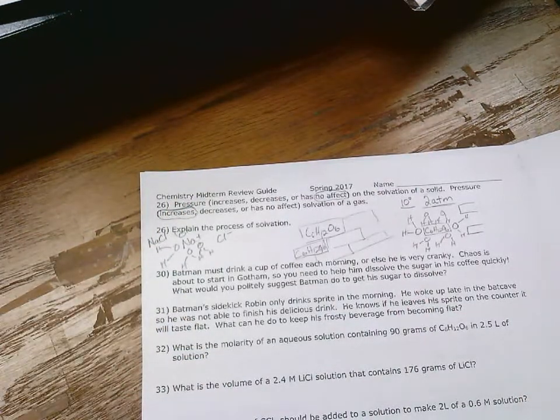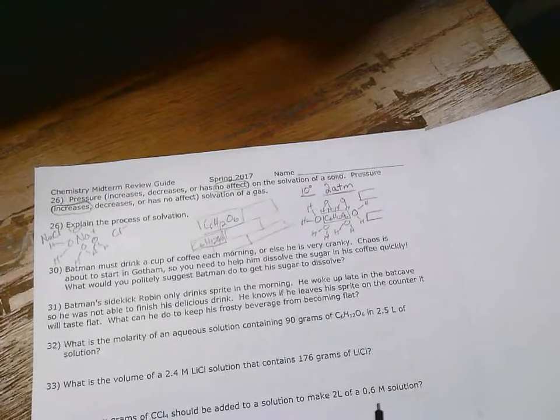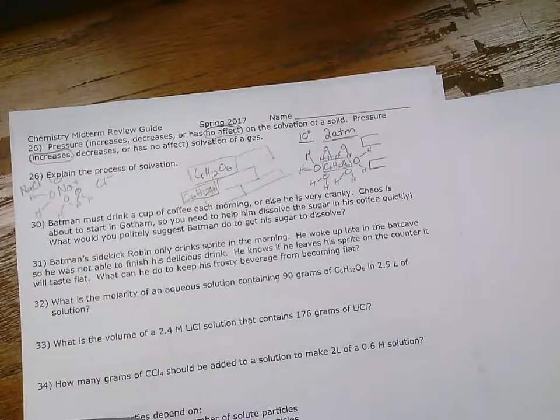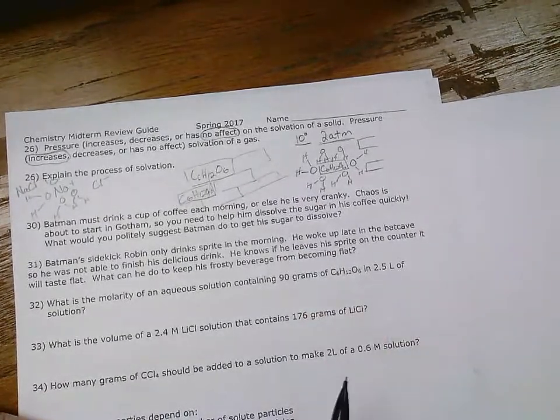Okay, Batman must drink a cup of coffee each morning or else he is very cranky. Chaos is about to start in Gotham. So you need to help him dissolve the sugar in his coffee quickly. What would you politely suggest Batman to do to get his sugar to dissolve?